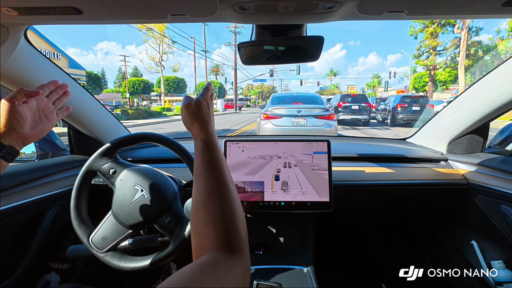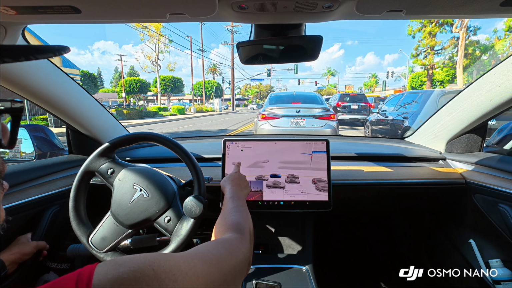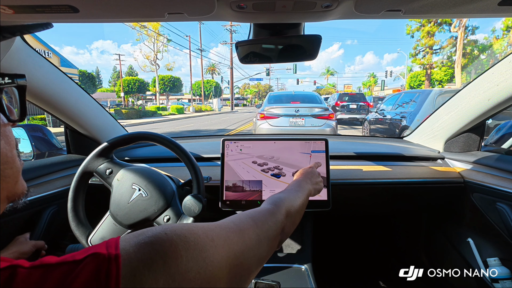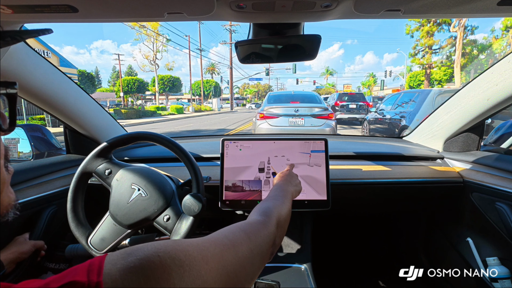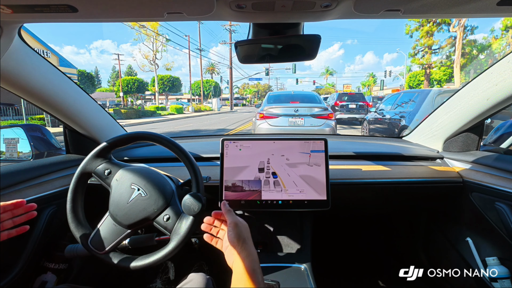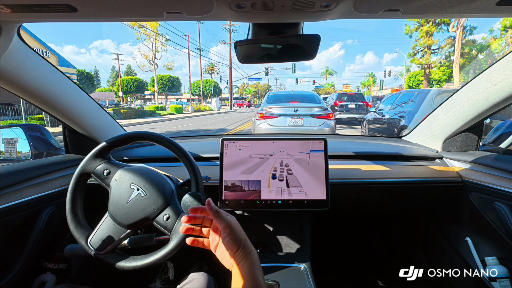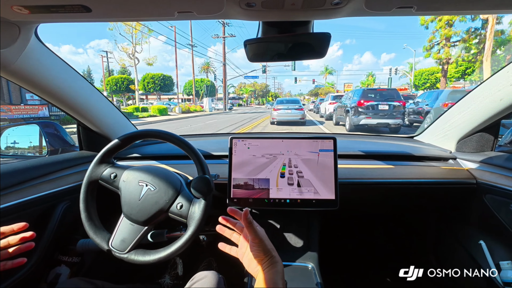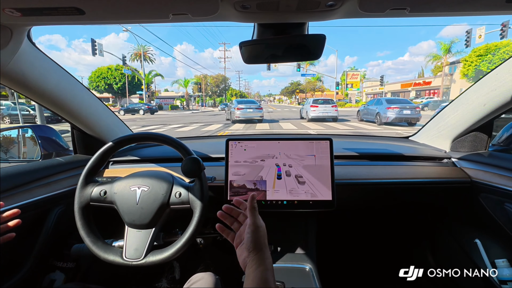If you were up far on an intersection and you wanted to look left, you go left. If you wanted to look right, you go right. Whatever your cameras see, it will show you the cars and the environment, as much of the environment as it can. If I missed anything, go ahead and leave it in the comments and I'll answer back.